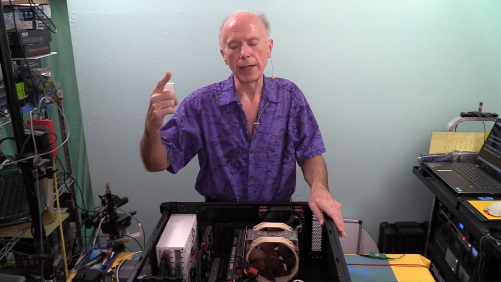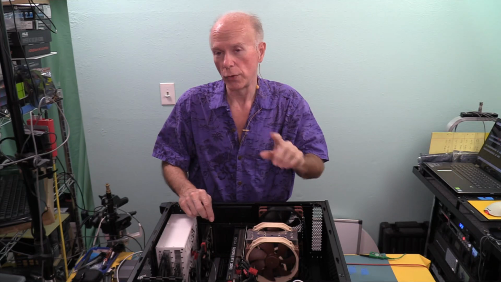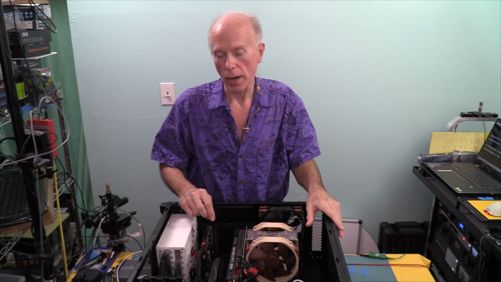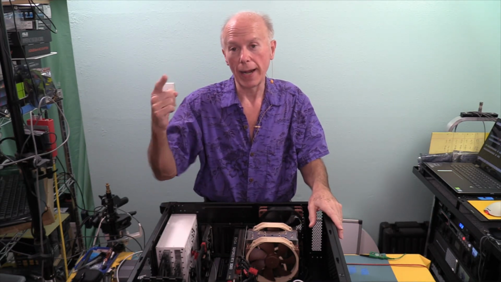Okay, the first add-in card scenario is a big deal in the next motherboard overview we're going to be looking at, which is on an ASRock. A user wants to know about adding a quad card.